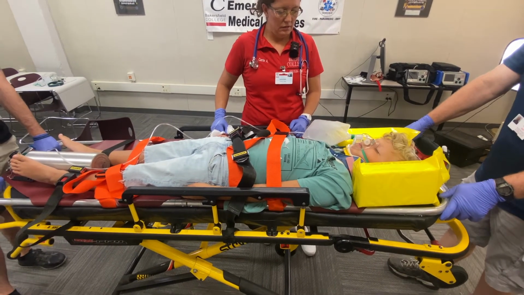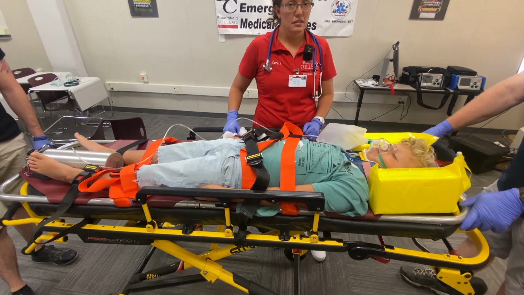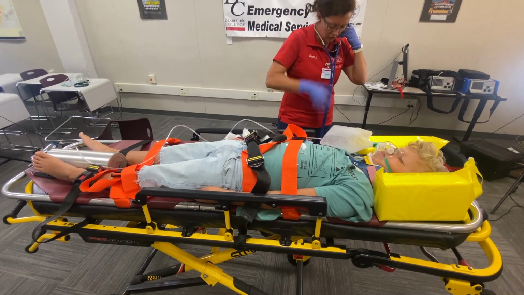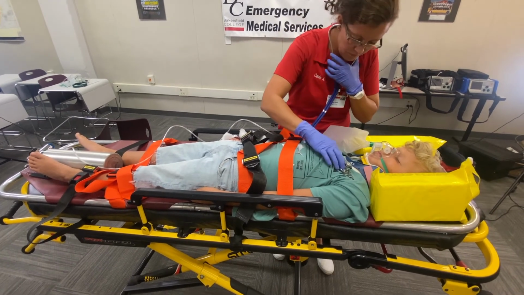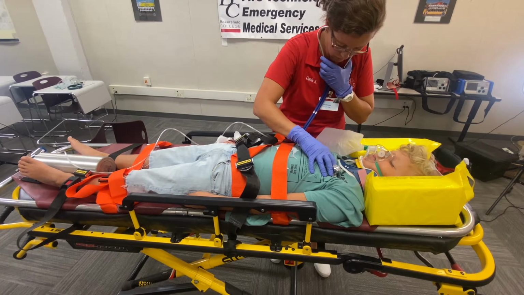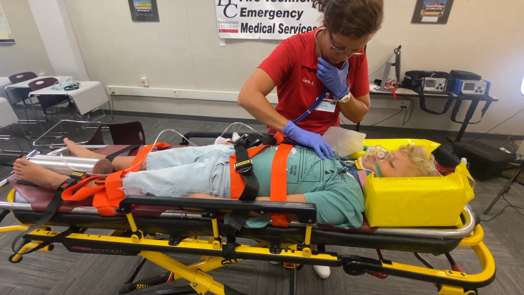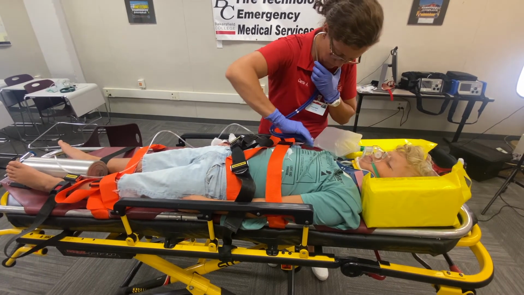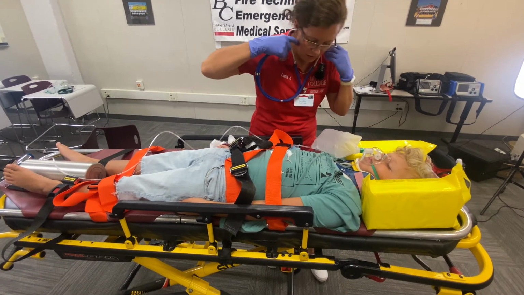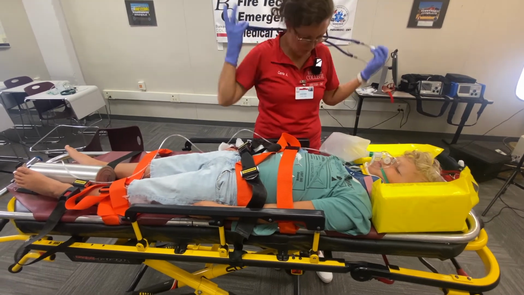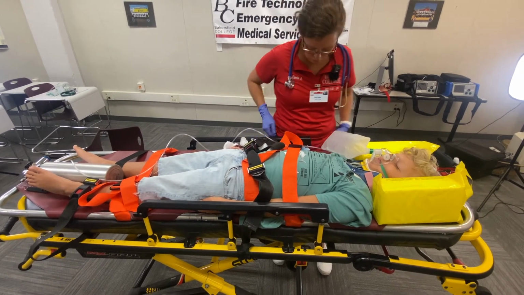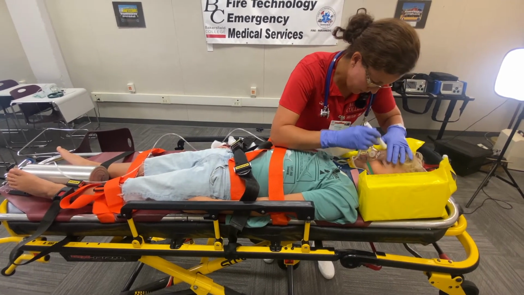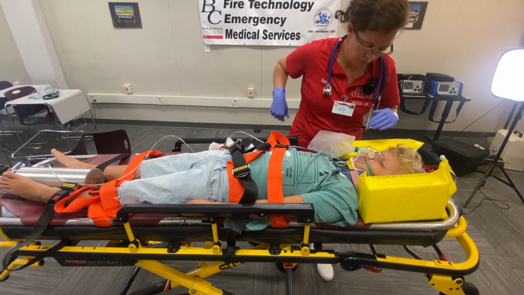I'm going to assess lung sounds for this patient because he did take a fall. Lungs are clear bilaterally. Okay, clear auscultation in all fields bilaterally. I'm going to also assess pupils at this time for my patient. Pupils are equal and reactive to light. Pupils are PERRL.